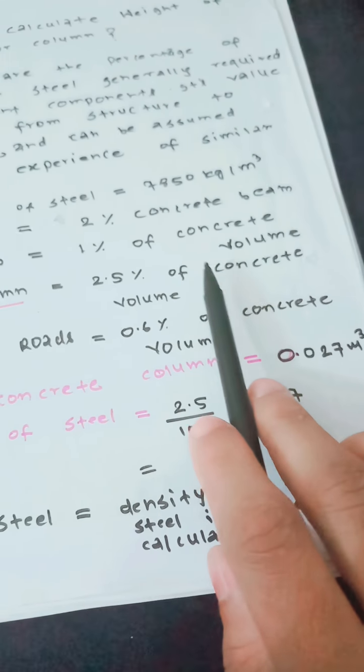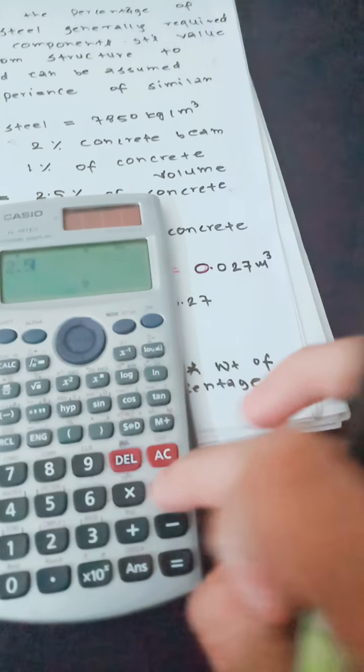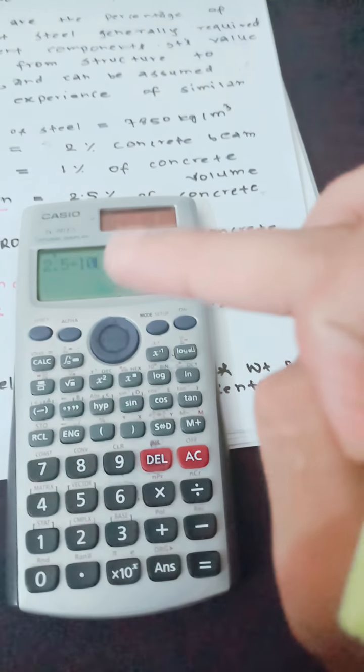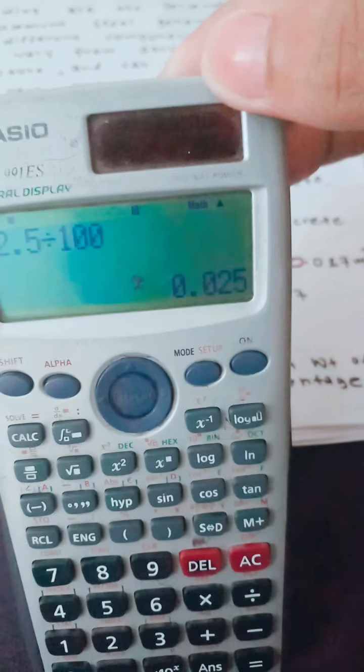If you see here, this is the column. For a column, we use 2.5% of the concrete. If I do 2.5 divided by 100, 2.5% means 2.5 divided by 100, how much is it giving me? The value is 0.025.